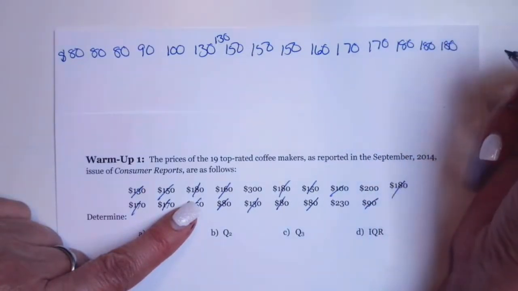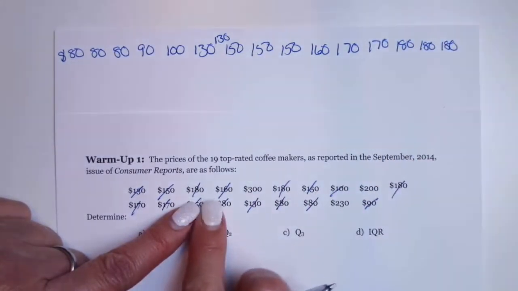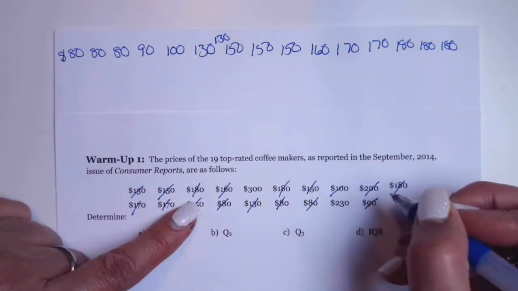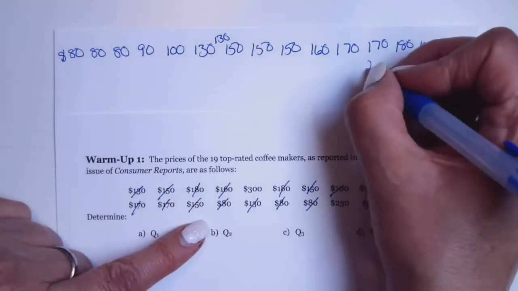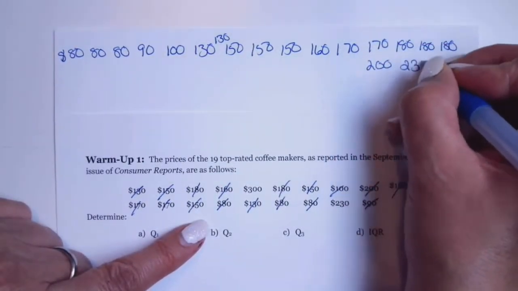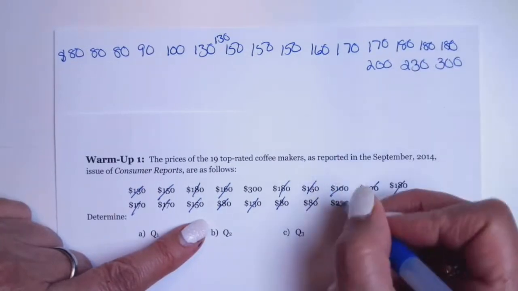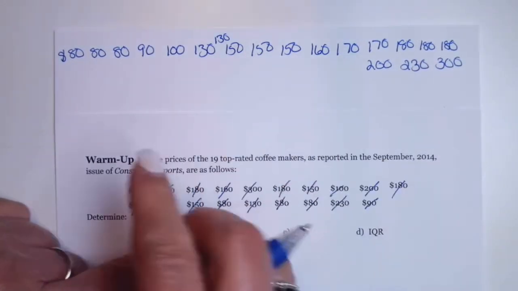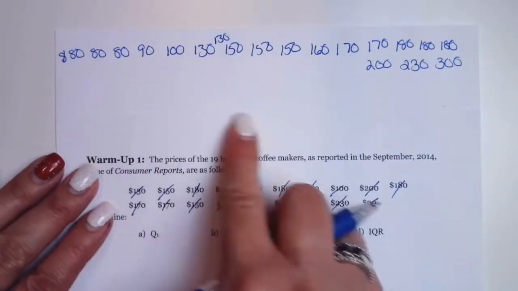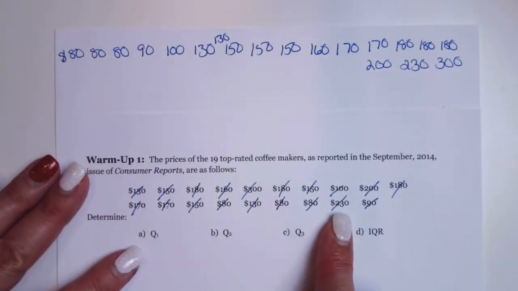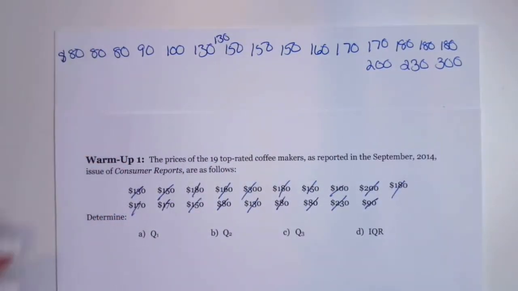And of course, I can't fit all of these in here. Then we have a 200, 200, 230, and 300. It would be easier if they were all on the same line. But we'll figure this out.